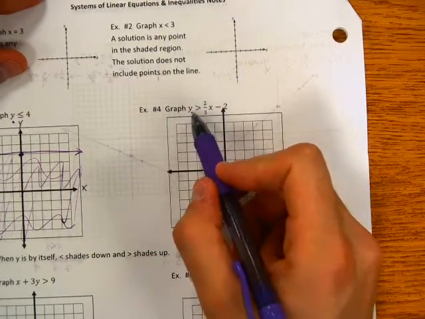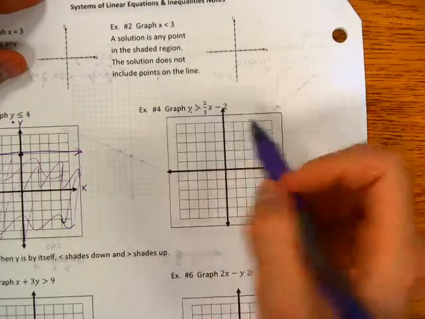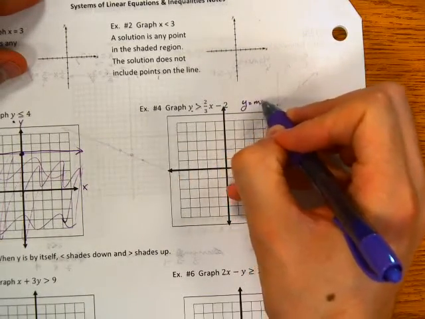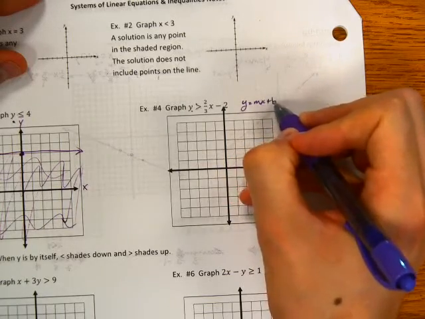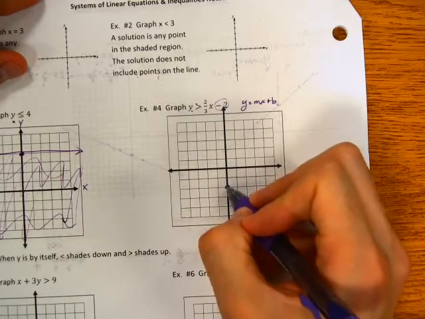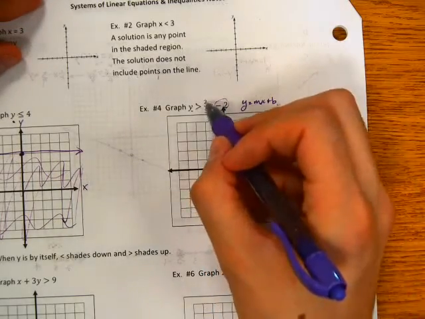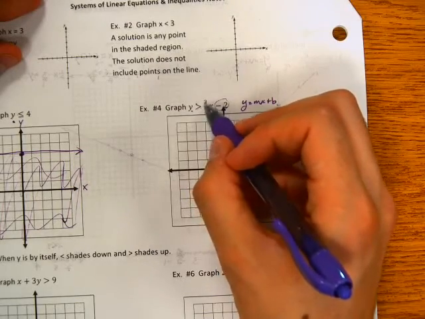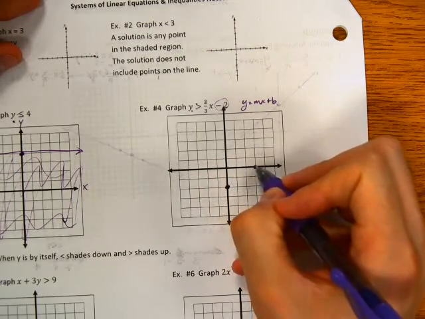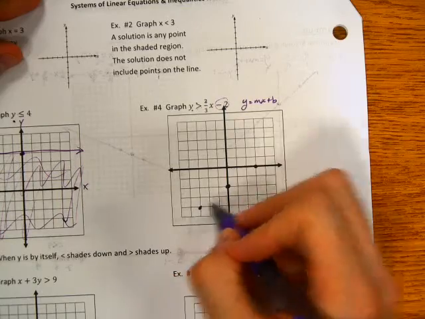Right here, y is greater than, oh boy, we have two pieces here. Well, it looks like it's in slope-intercept form. So let's treat it as though it's in slope-intercept form for a moment. We're going to start with the y-intercept. Here's negative 2, go down 2. And then the slope is 2/3. So we're going to rise 2, run 3, rise 2, run 3, rise 2. Well, we can't go further on that one, so we're actually going to go backwards a little bit.